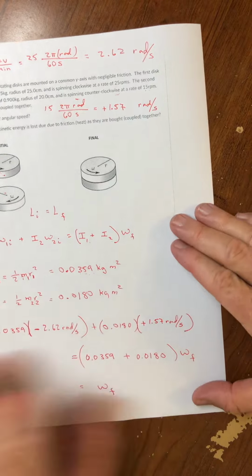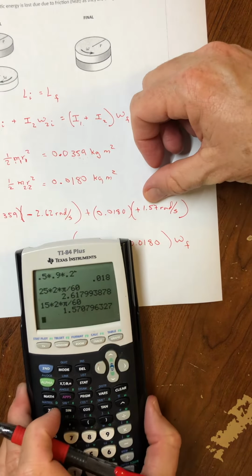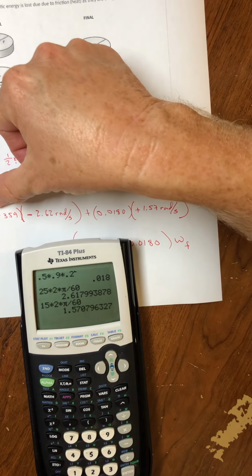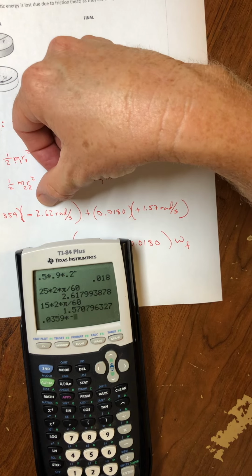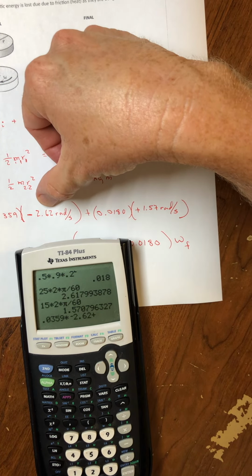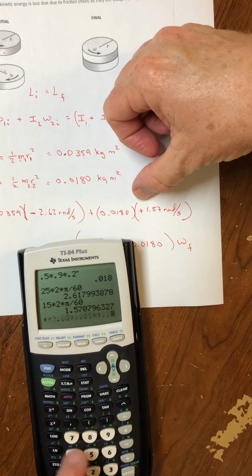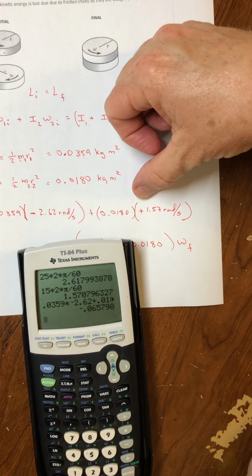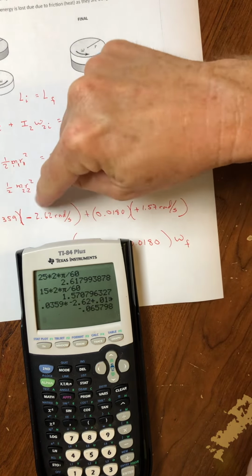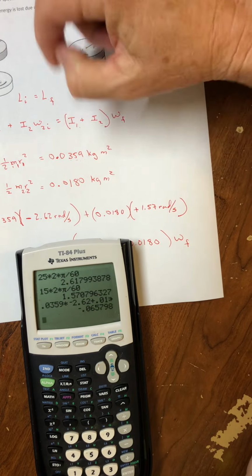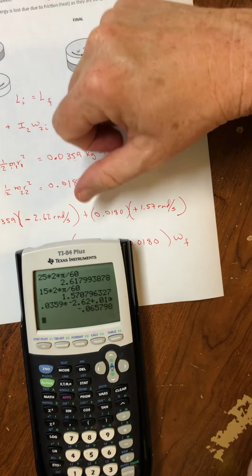Okay, so maybe I'll do this first line and just hit enter and see what I've gotten for the total angular momentum. So this is 0.0359 times a negative 2.62, and then plus 0.018 times 1.57. If I hit enter, I have a negative, not a surprise, angular momentum. In other words, this has more angular momentum than that one, which again makes sense. It's got more inertia and it's going faster in, of course, the negative direction.